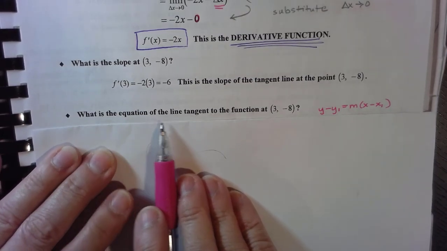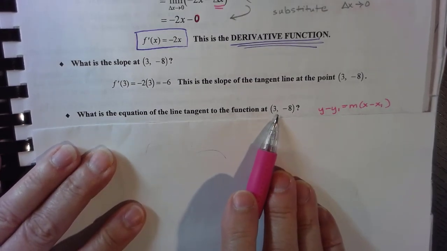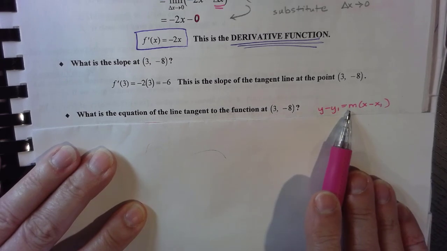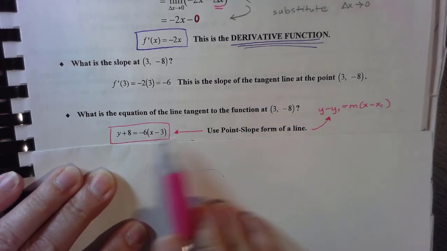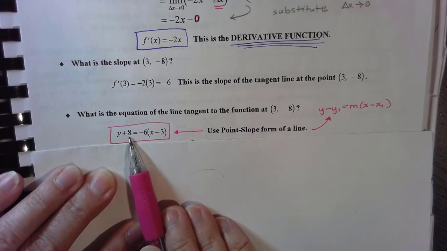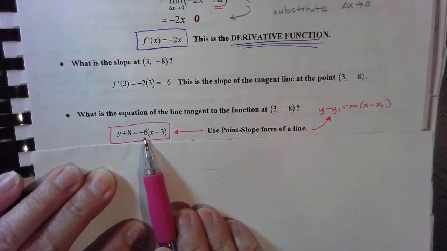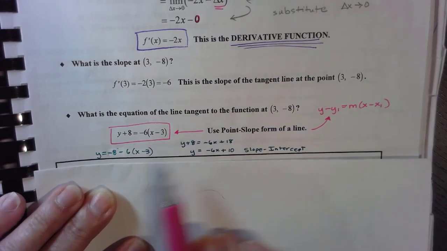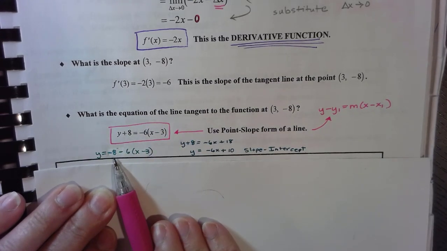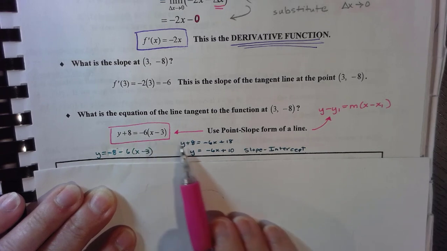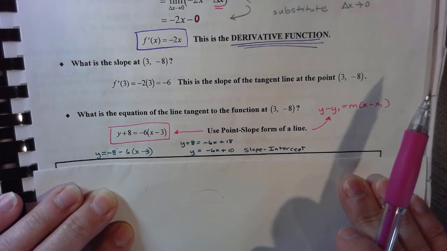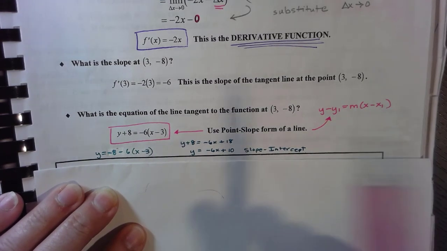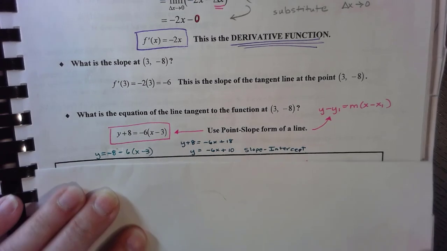What is the equation of the line tangent to the function at 3, negative 8? Well, we know our point slope formula of a line. So my point is y minus negative 8, so y plus 8 equals slope times x minus 3. That's your point slope form. I can move the 8 over, write it like this. I could also distribute the negative, write it in slope-intercept form. You don't have to do that. You can leave it just like this, unless I ask for it in slope-intercept form.